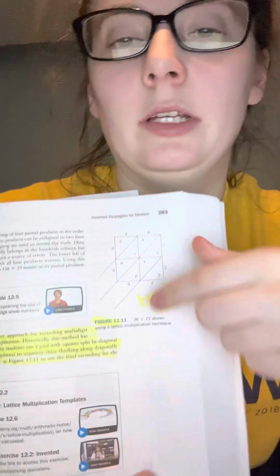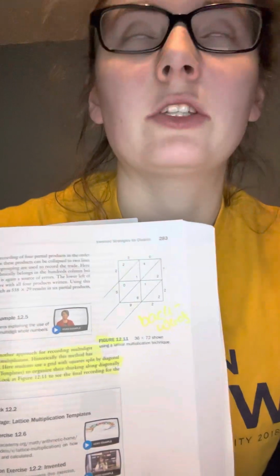Hi everyone, I'm a fourth grade teacher. I have a student named D who is struggling with two-digit multiplication. I'm going to be using a figure from chapter 12, on page 283. It is figure 12.11, and I'll show you the picture of this. It's a little multiplication chart, or a table in a way.